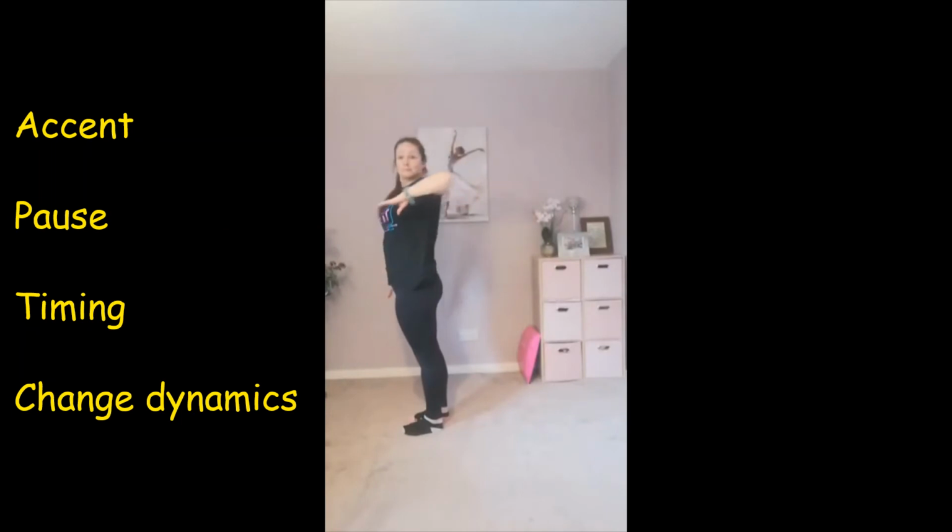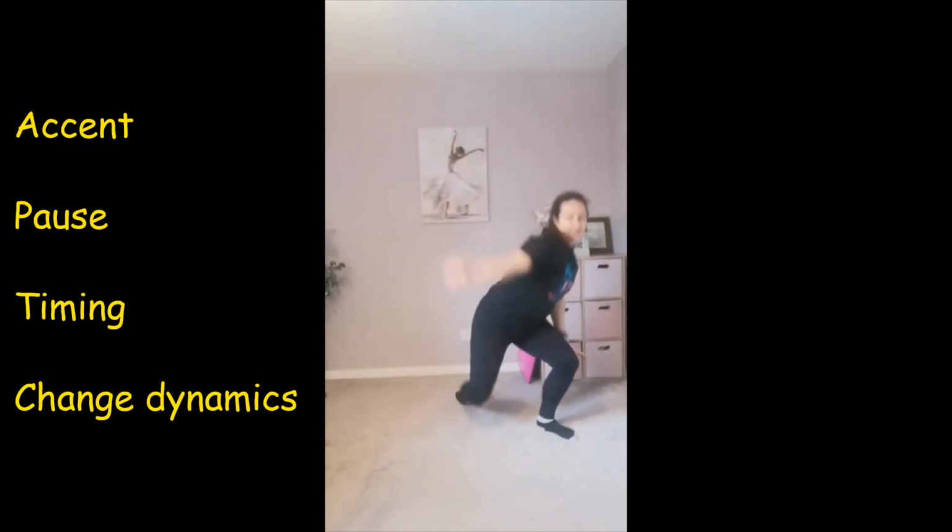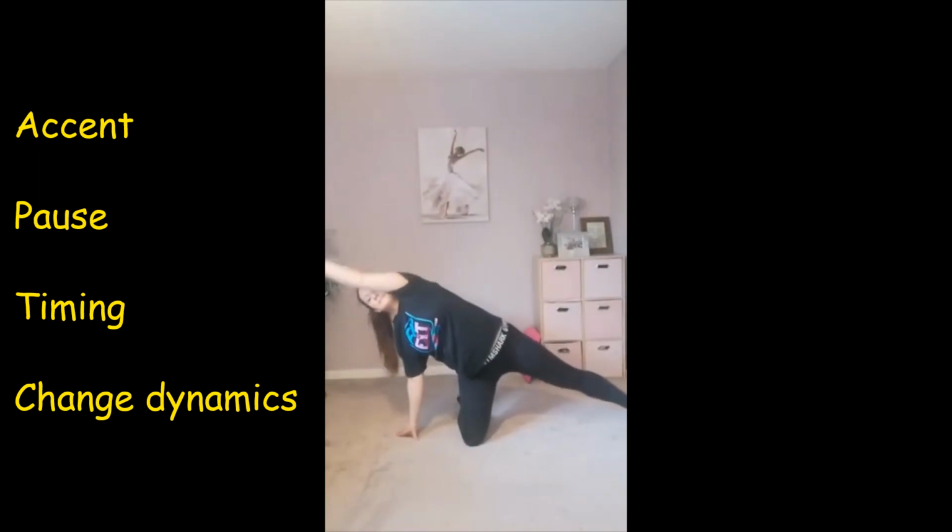In this one, I've accented some of the movements. I've also added a pause. I've changed the timing and I've changed the dynamics.